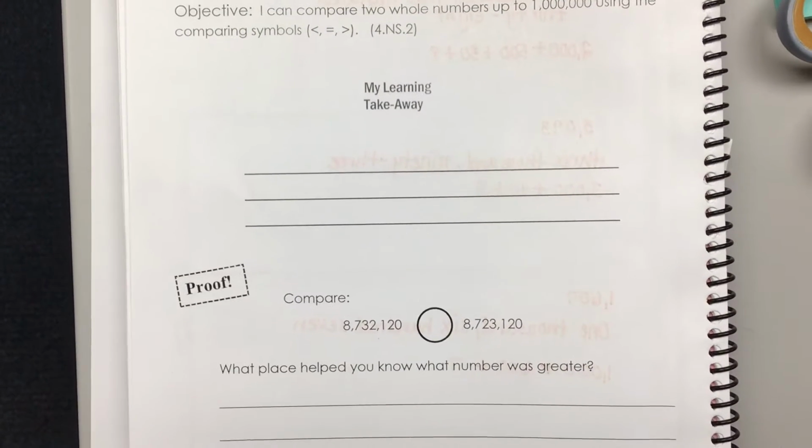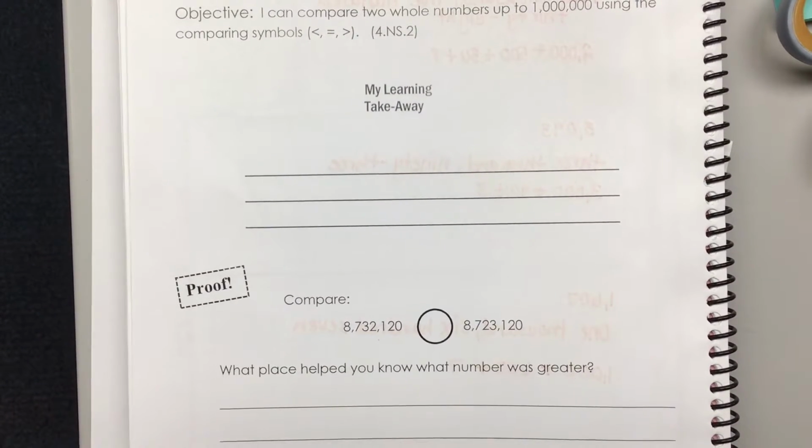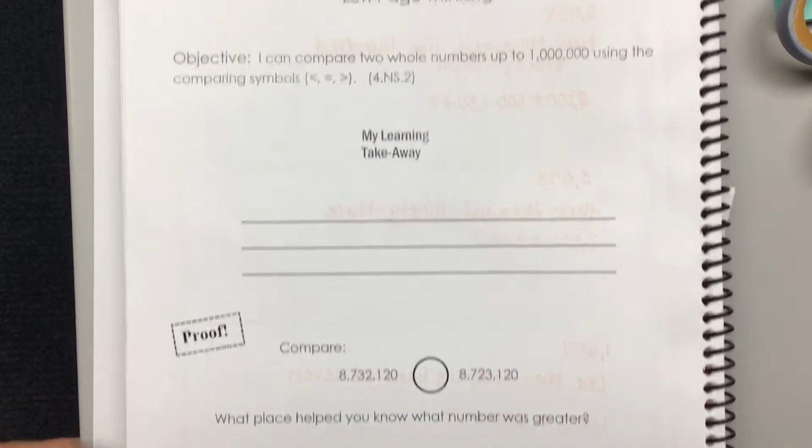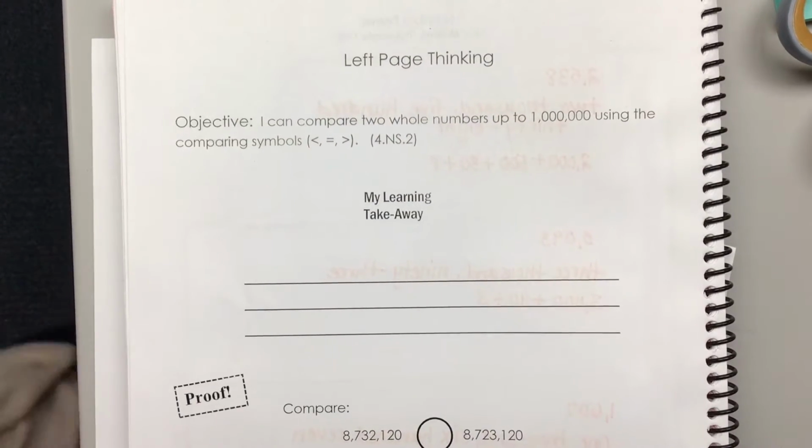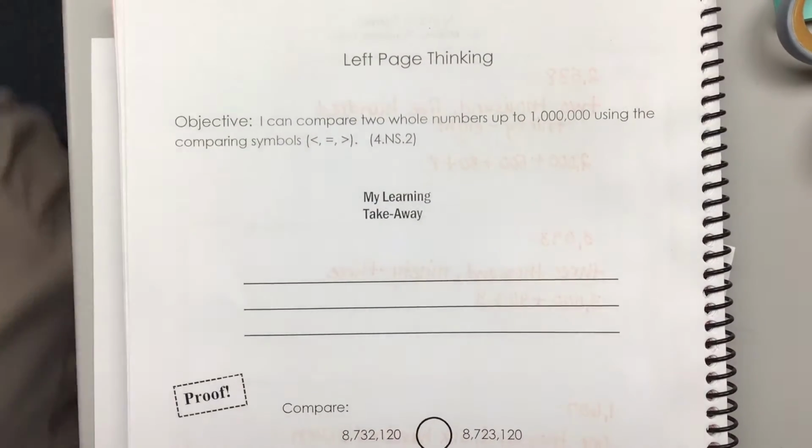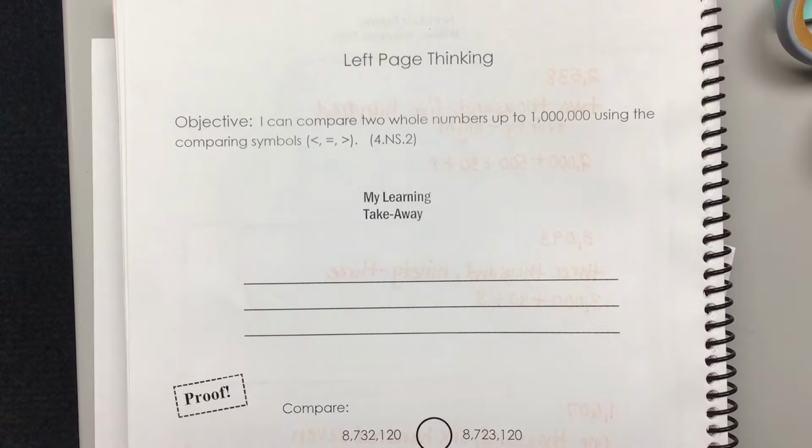Okay, you should have your math journal open to page 29. Okay, so we are kind of moving on. We've been talking about reading and writing numbers through 1 million, or actually through the millions place. But today we're going to move on to a new learning objective.